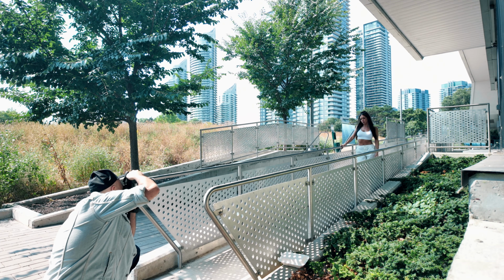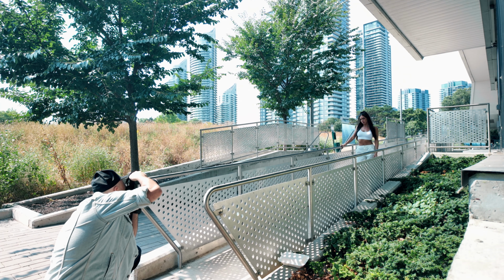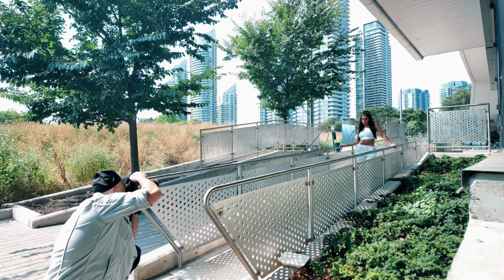Yeah, that's a good pose. I like it. And let's do the one hand on each one.